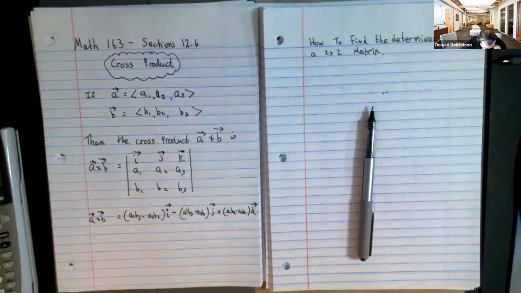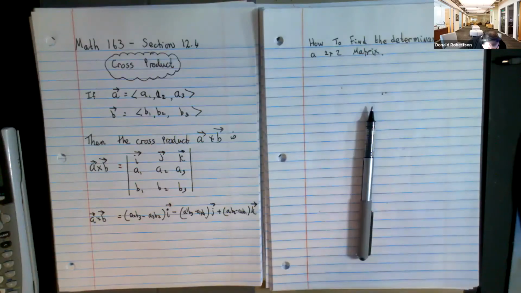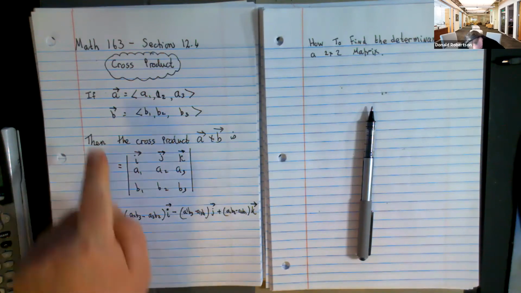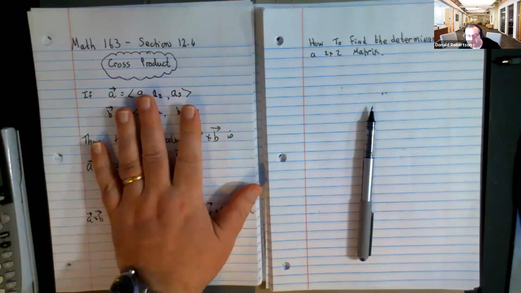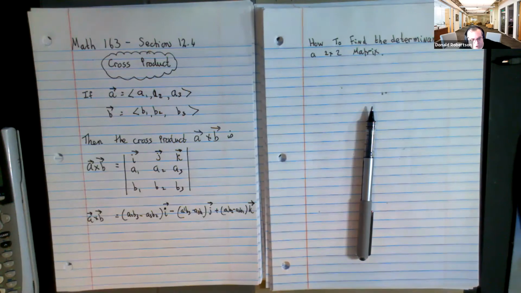We have a new topic today, a new section. Still on vectors, cross product it's called. And this doesn't make sense yet, so I'm not going to go into it yet. But essentially what a cross product does is that you have two vectors, u and v, or a and b.